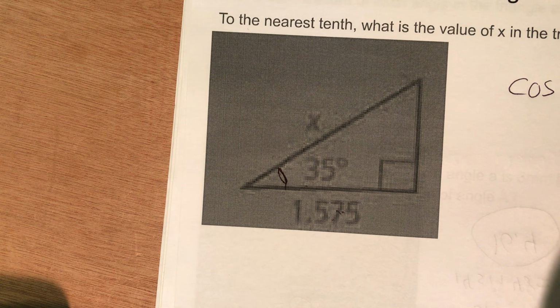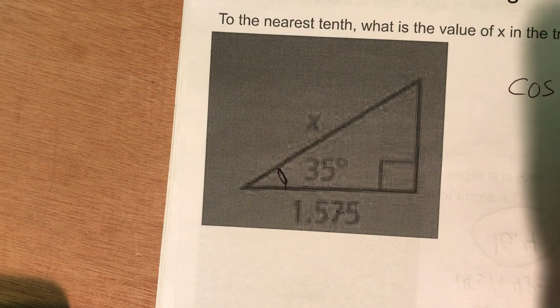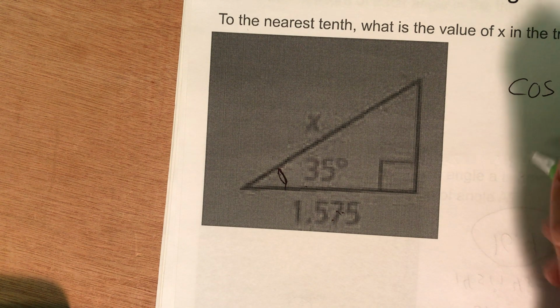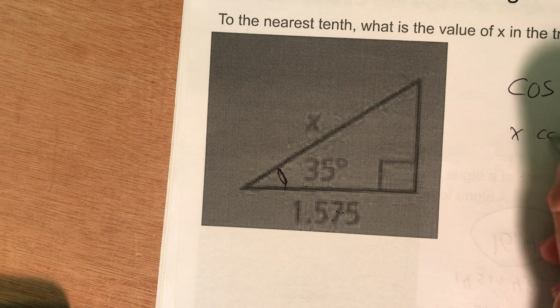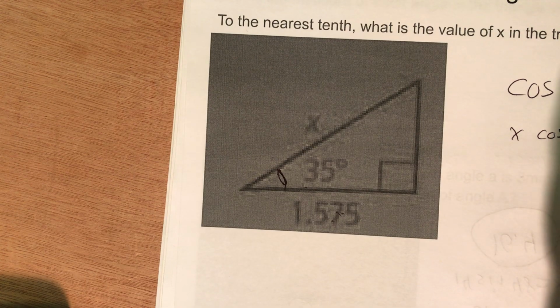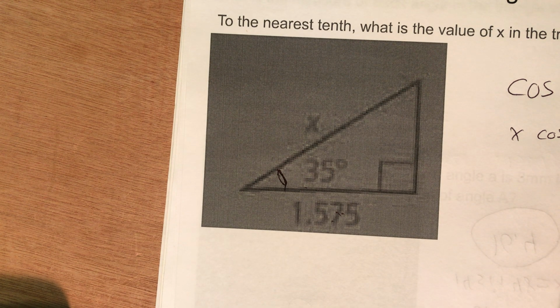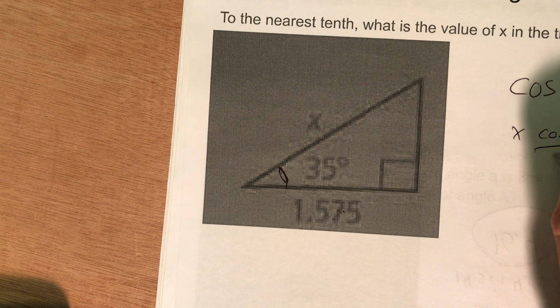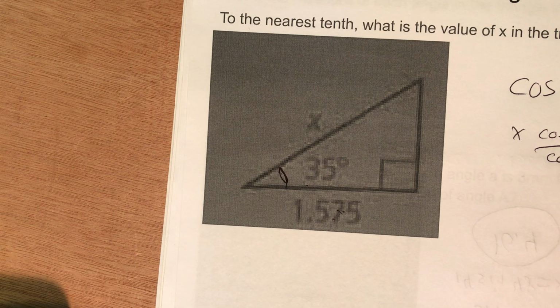Cosine 35 equals 1.575 over x, which I could multiply by x. I get x cosine 35 equals 1.575, so x equals 1.575 divided by cosine 35.